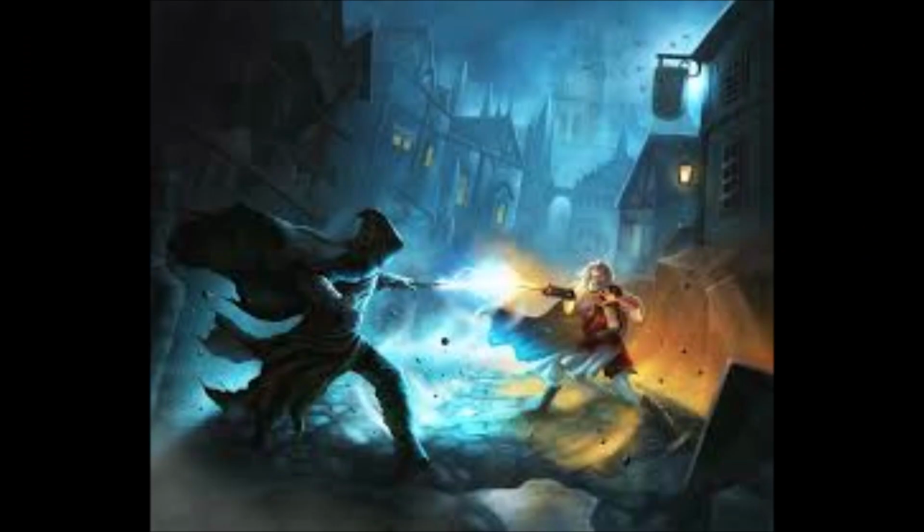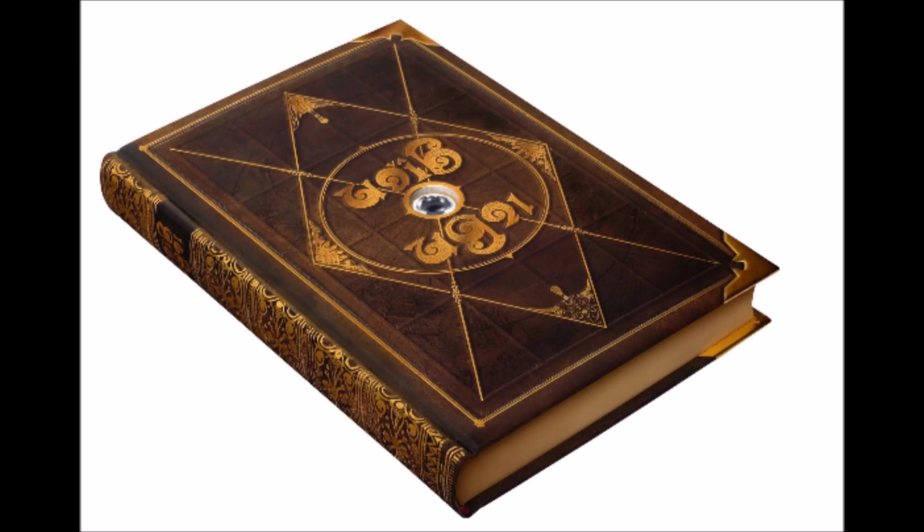Difference number 3. 5e wizards are like a combination of 2e mages and specialists. You can easily make a 2nd edition mage work as a 5th edition wizard by adjusting their spell list to match the arcane tradition that they would have access to at their level.